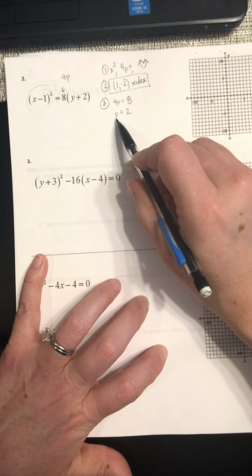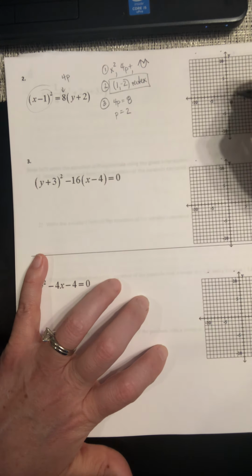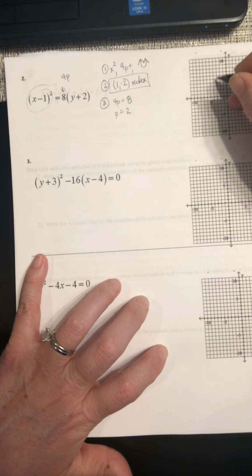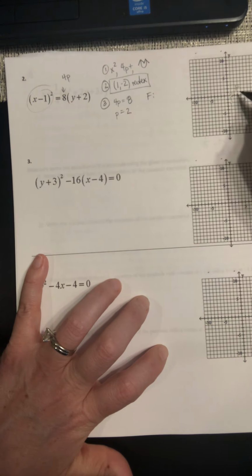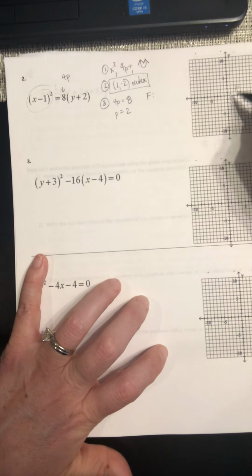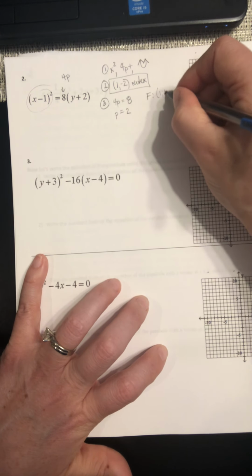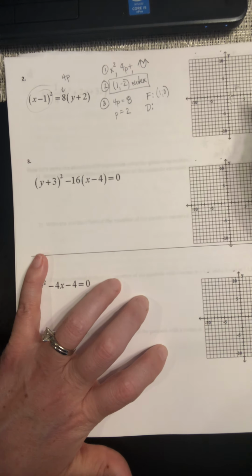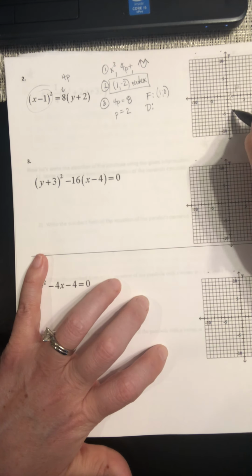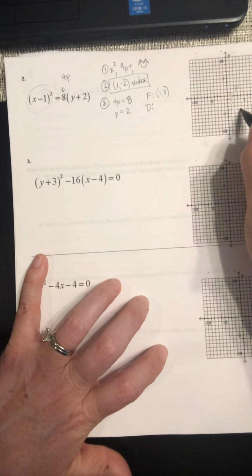My distance P is 2, so it's gonna be opening up, so my focus is here. My focus is gonna be 1, 0. And my directrix is going to be 2 units below that vertex, so it's gonna be here.